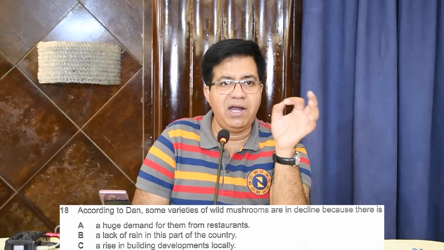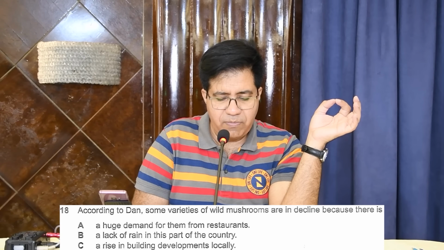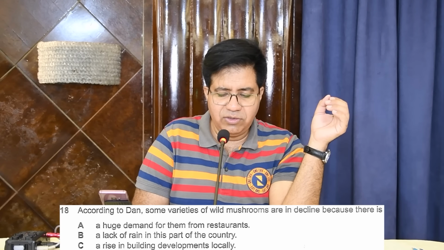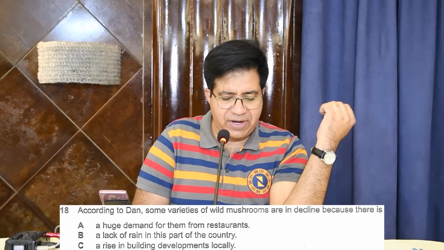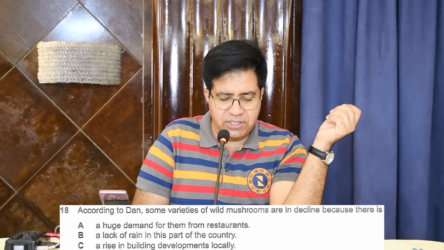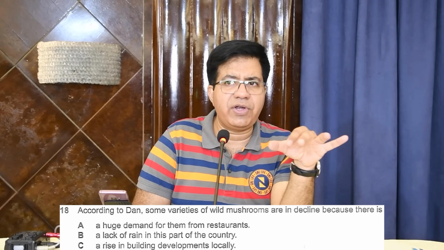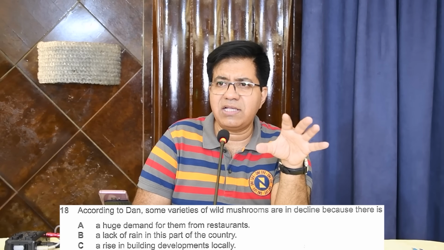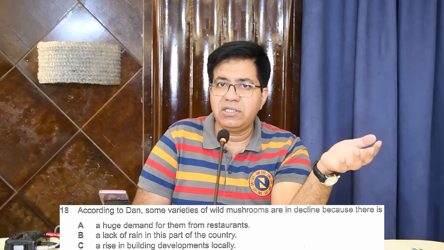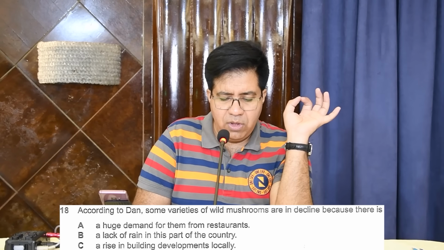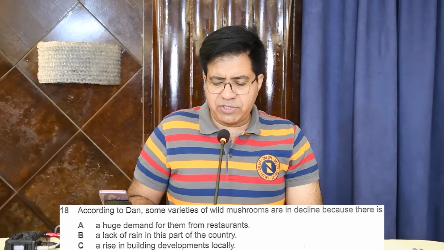Option B, lack of rain. And option C, building developments. Like, they are converting wooded areas into housing societies. They are cutting down plants and all that.